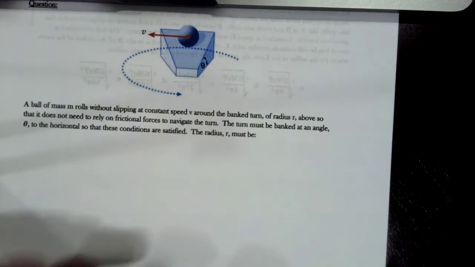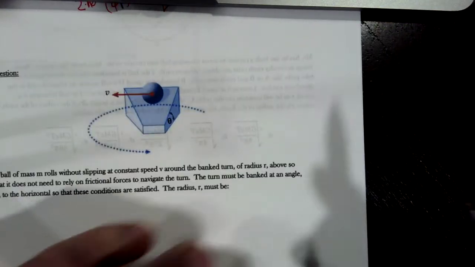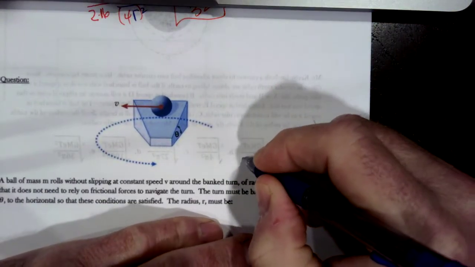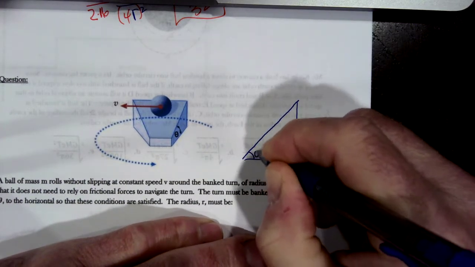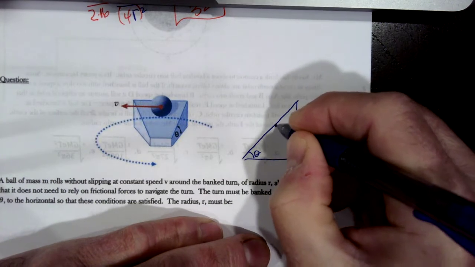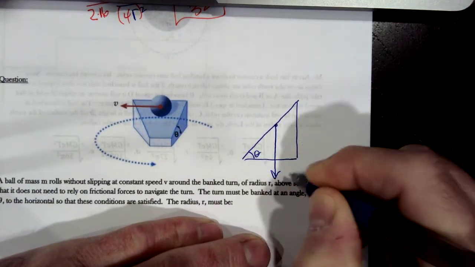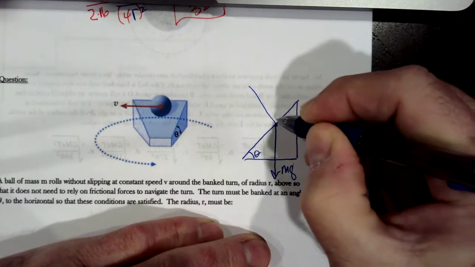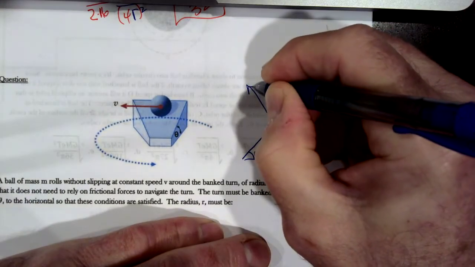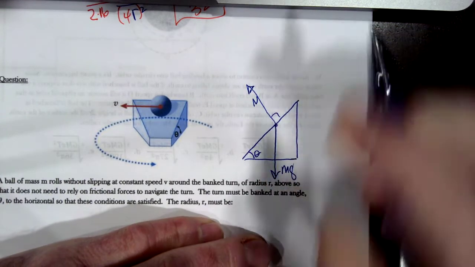Okay, this is a bank turn problem, so I'm immediately going to go to a free body diagram looking sideways at it, because this is what we're used to. Here's your angle theta. You have weight going down, your mg. You have a normal force that is supposed to be perpendicular to the surface. I don't think it looks too perpendicular, but you get it.